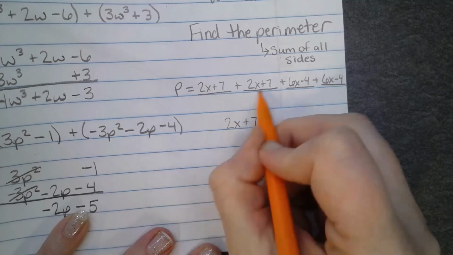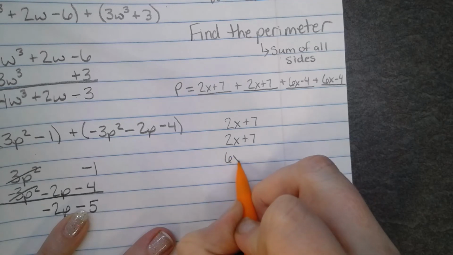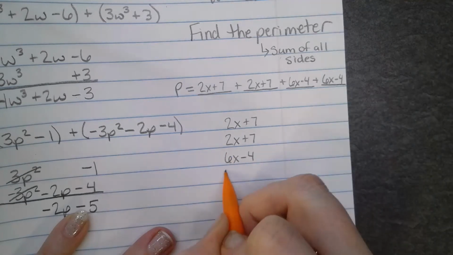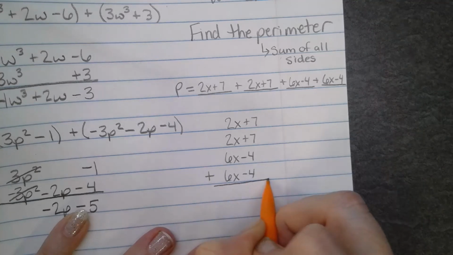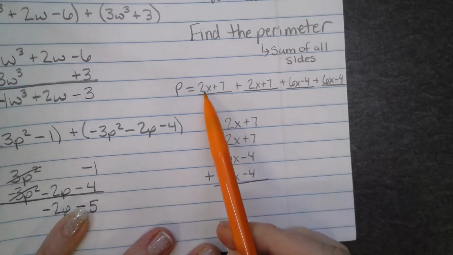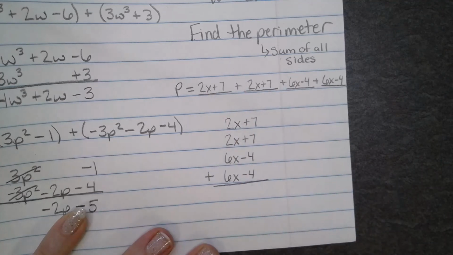2x plus 7, 2x plus 7, 6x minus 4, and 6x minus 4, and add those together. Of course, if you're able to combine your like terms with it written horizontally, feel free to use that.